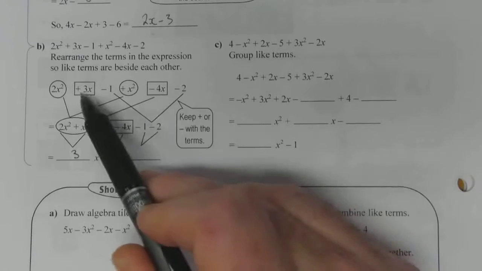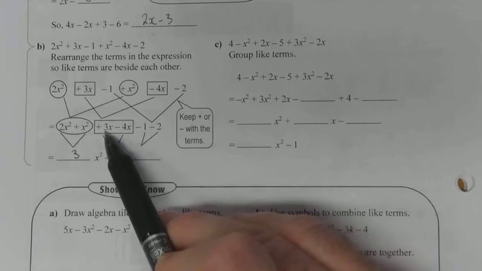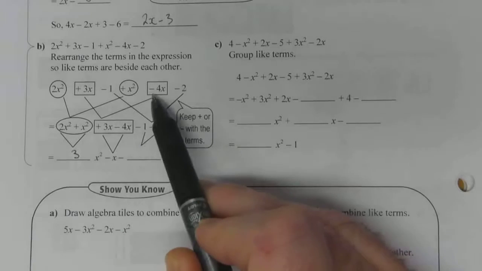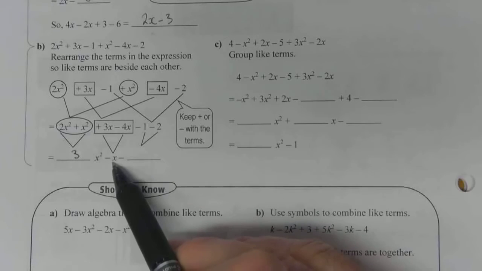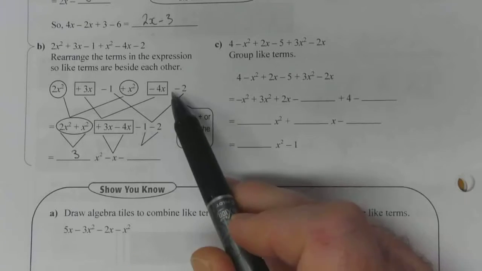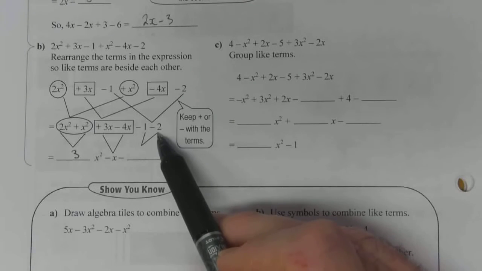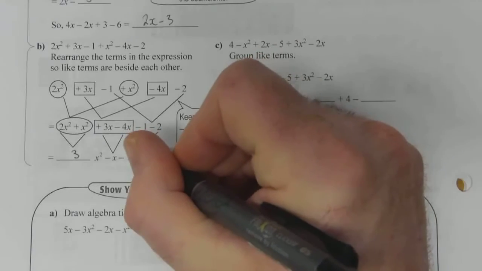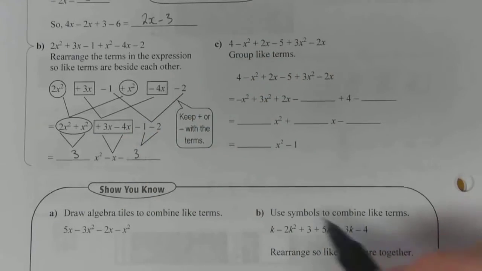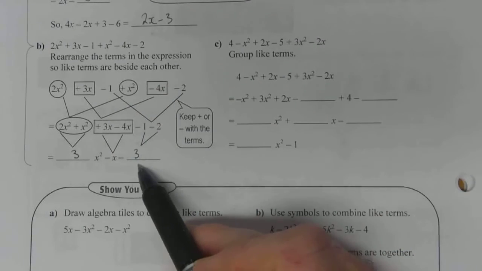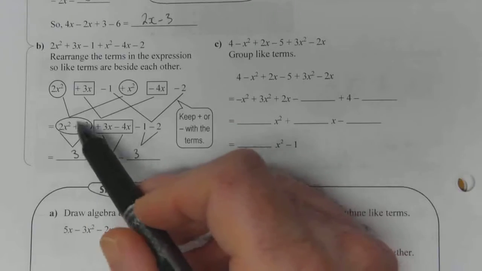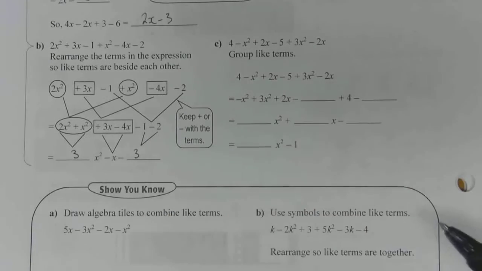Now let's take a look at the boxes, the x's. We can rewrite it so that it's plus 3x minus 4x. Look at the coefficients. 3 minus 4 gives you a negative 1, so it becomes negative x. And then let's look at our constants. Minus 1, minus 2. So negative 1, subtract 2, gives you negative 3. So then the 6 terms simplifies to 3 terms. 3x squared minus x minus 3. Hopefully you can see the maze that's sort of created here with all these lines.